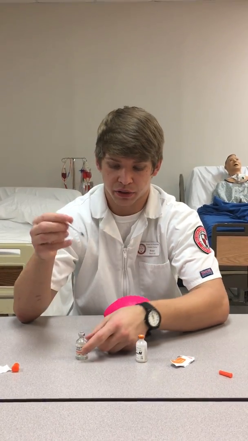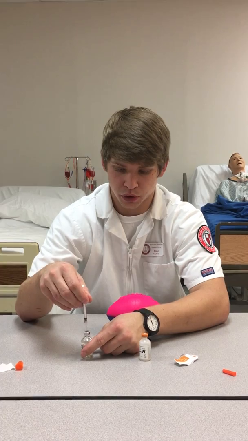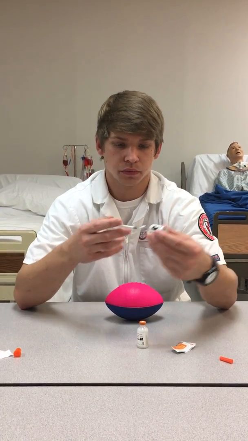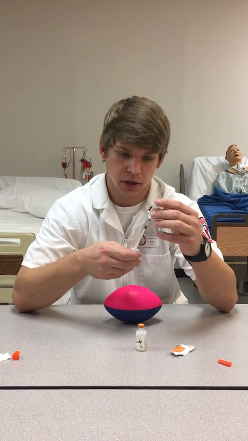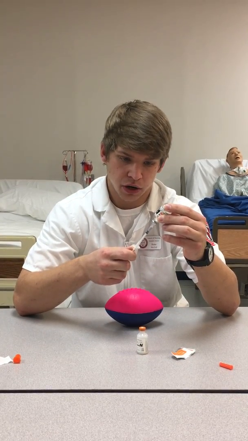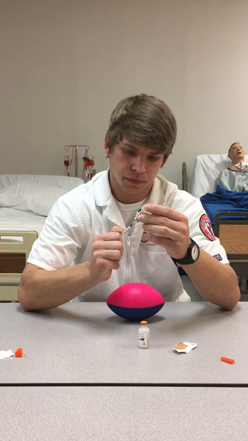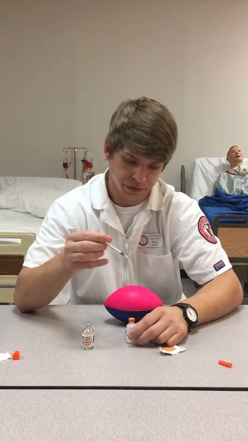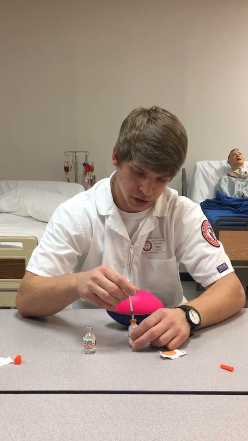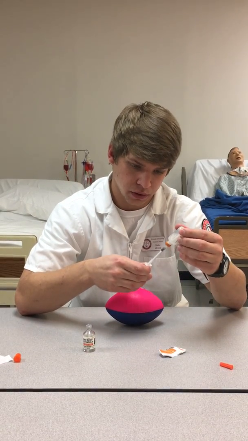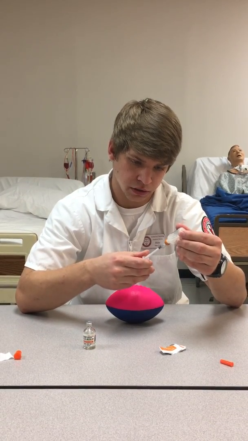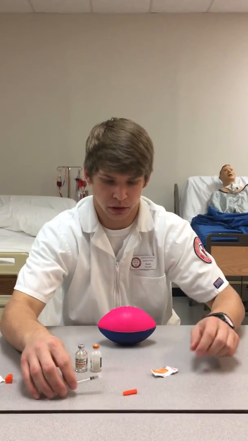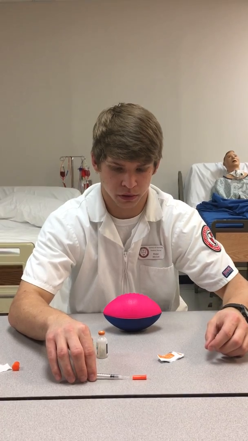Then you do 5 units of air into the regular, because when you draw it up, you have to do clear before cloudy, and you can't mix the two. You draw up 5 units of regular, then you inject it into the NPH. Get your cloudy second, get your 5 units here, then you're done there, and you will not recap this because you don't want to stab yourself.